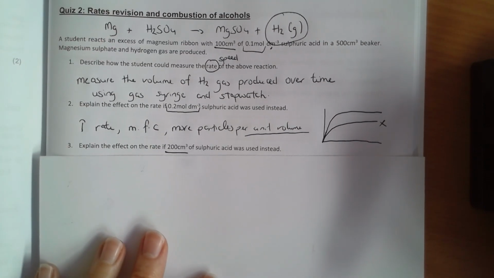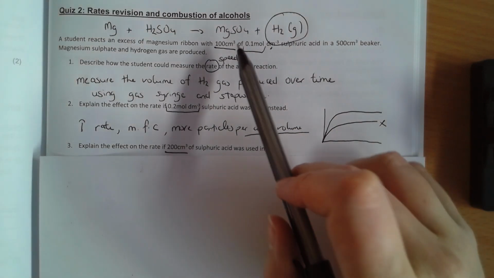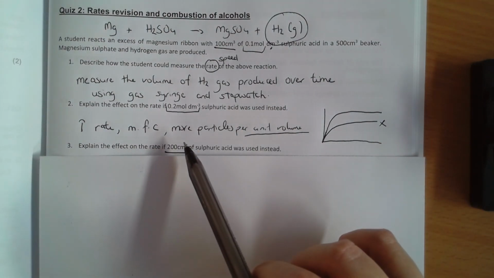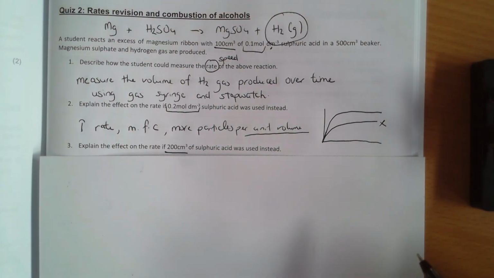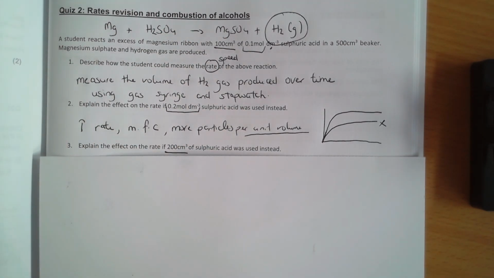Now the next one, explain the effect if you're using 200 centimeters cubed. Now initially it was 100, now it's 200. You have increased the volume. Okay, now this is the equivalent of me saying, all right, I'm going to double the number of students. I'm going to go from 30 to 60, but then I'm going to move into a classroom that's twice the size. If I double the number of students, but I also double the size of the classroom, am I going to increase the frequency of my collisions? The answer to that is no.